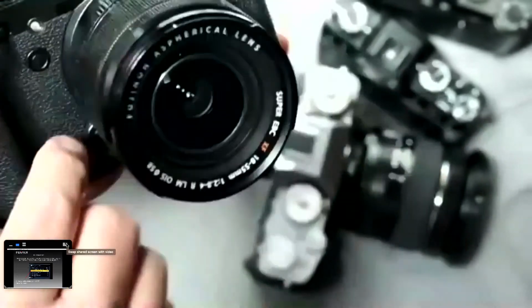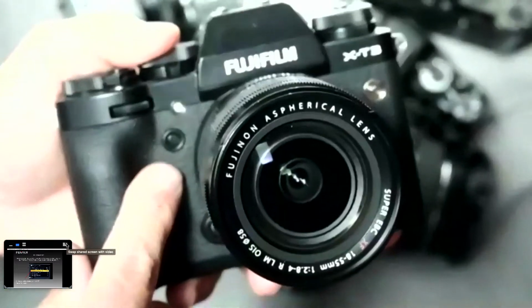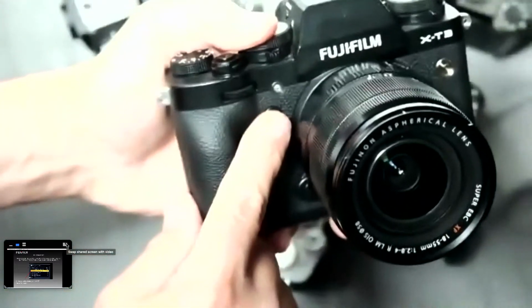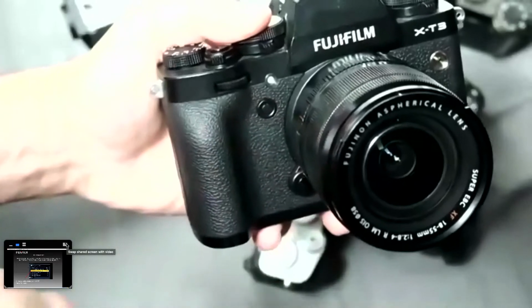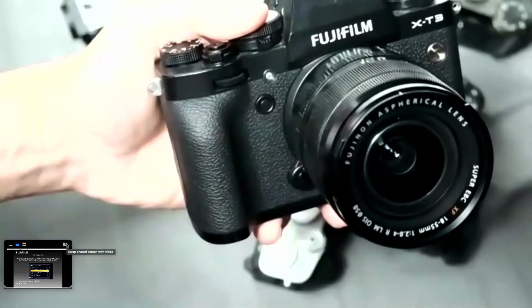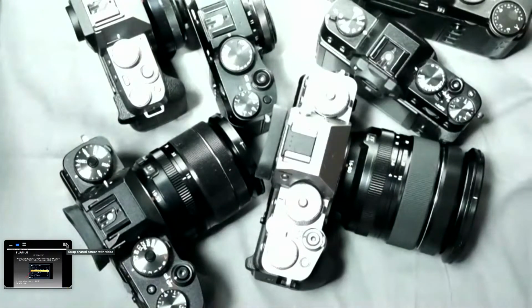So that's something that I say, okay, we'll set a function button, something like this one in the front, to be able to turn that on and off at will. All right, so it's very handy. That's the kind of stuff that I say if you're a studio photographer, again, you might want to take advantage of that.